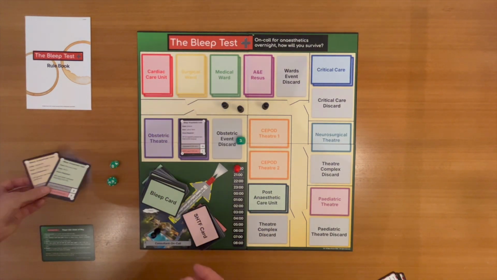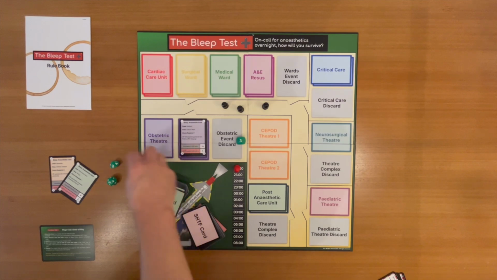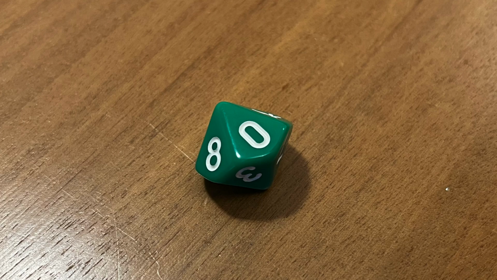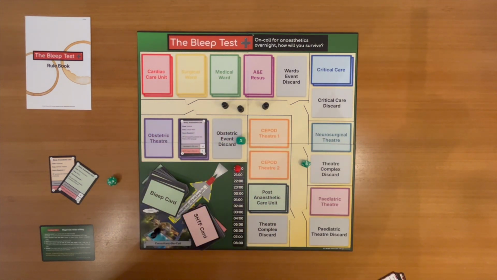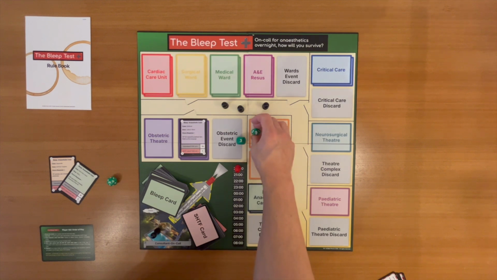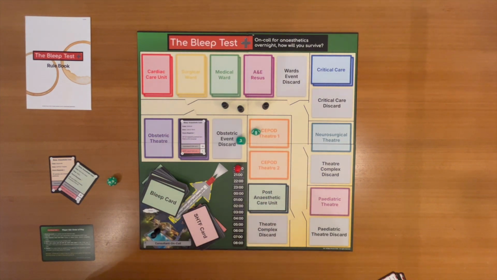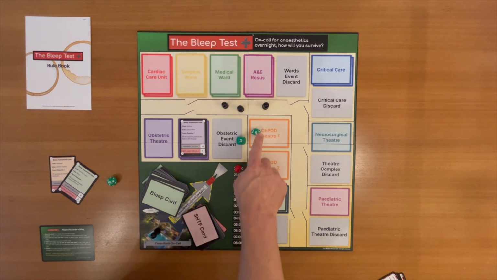Then, immediately roll the D10 to see if the case is cancelled. The aim of this dice roll is to represent the fact that most trainees will appreciate having been to an epidural where the patient has already delivered, or gone to see a patient who's been listed for a laparotomy, but their bowels have opened, and therefore it is not surgically indicated anymore.